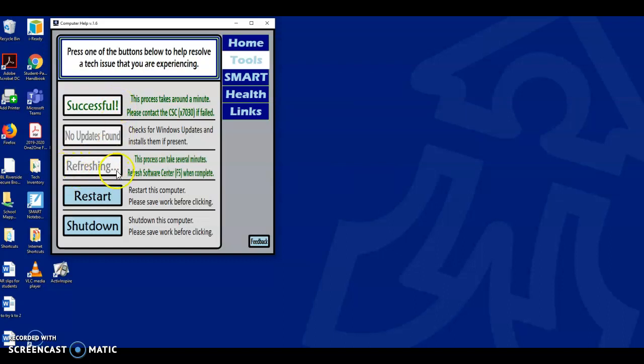This last button is the Software Center, and that's where all of our updates come from. So this one takes the longest to complete. We just need to wait until it's done refreshing. It can take up to 5 minutes. That's okay. We just hang out and wait until it has finished. And so I'm going to pause our video and wait for that button to finish.